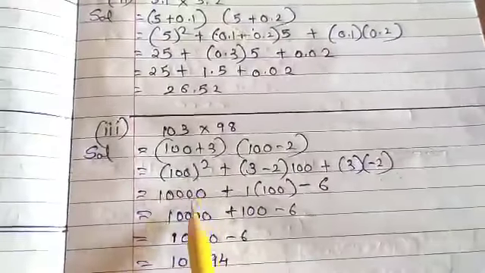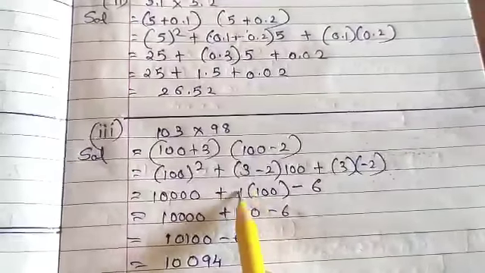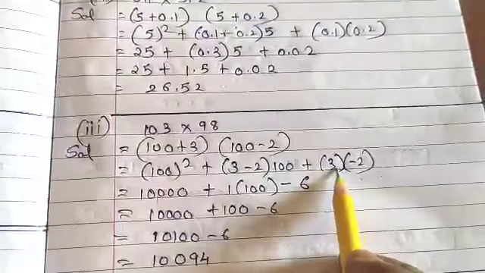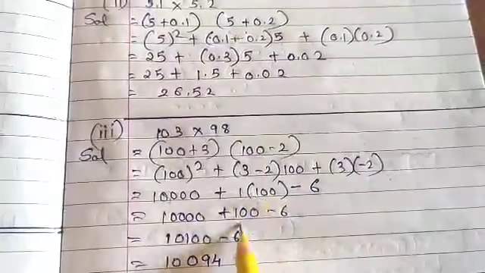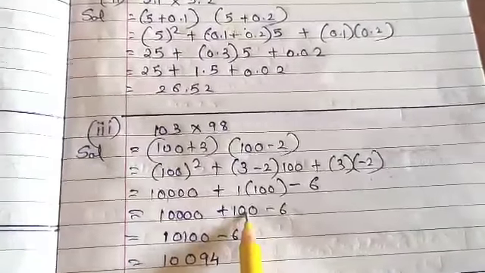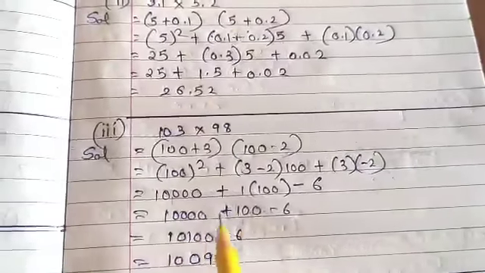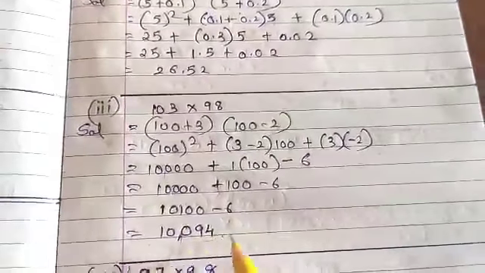So dear students, square of 100 is 10,000. Sum of positive 3 and negative 2 is 1 only, so 1 into 100 is 100, and multiple of 3 into negative 2 is negative 6. When you make a sum of 10,000 plus 100, you will get 10,100 minus 6, so you will get 10,098.